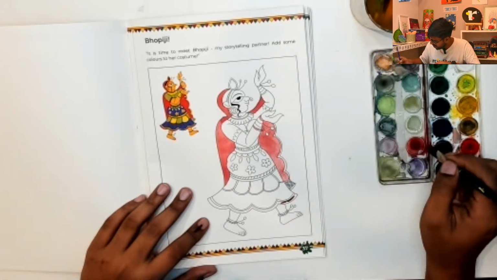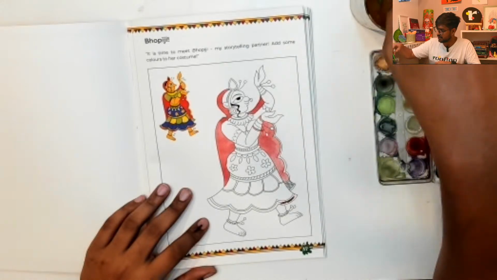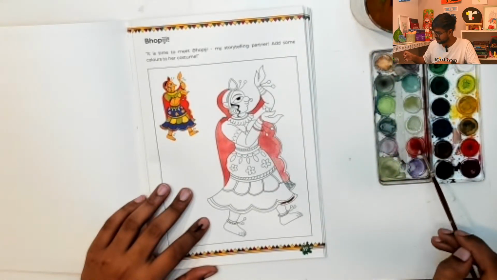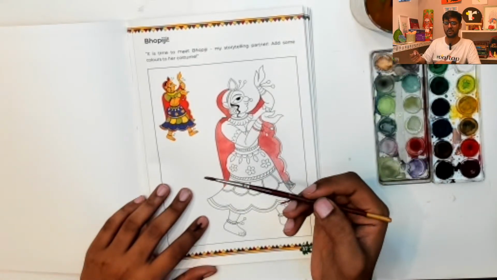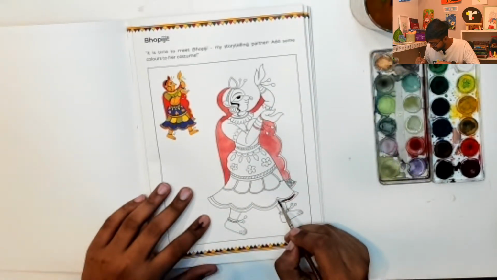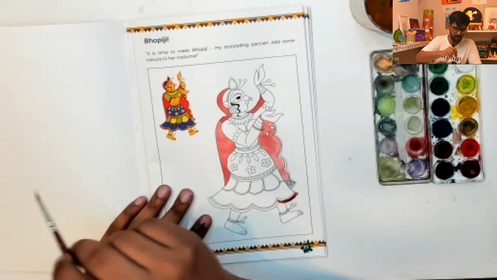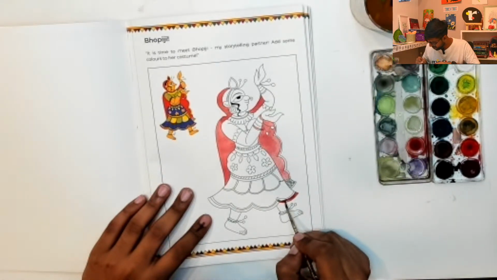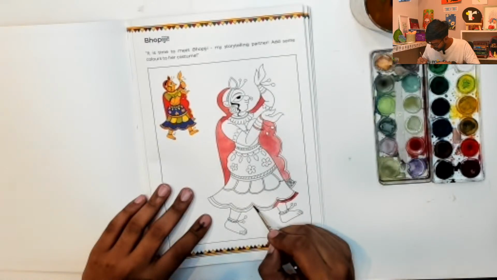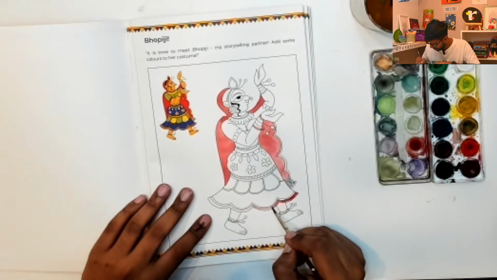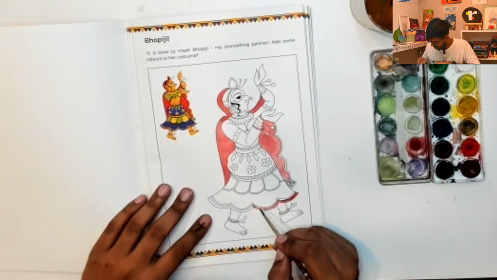Not this part. I'll use a thinner brush for this. So here I'm using a round brush or a thin tip. It's too much water. So when there's too much water, you can just clean your brush and then continue painting with whatever is there on the paper. Like that.